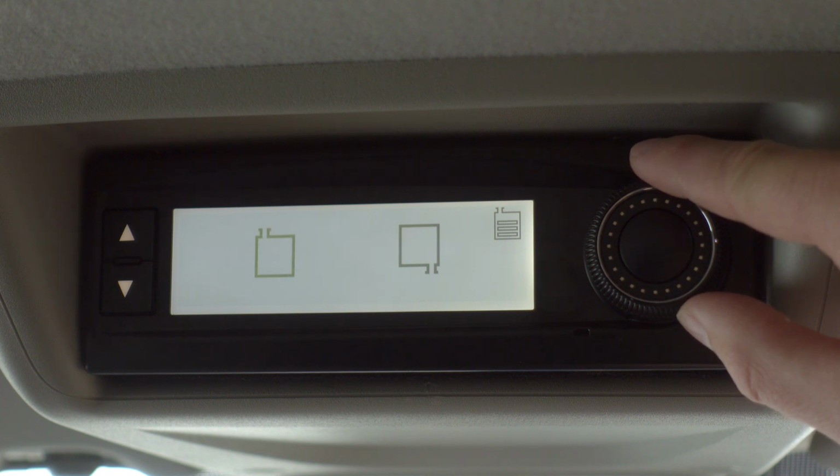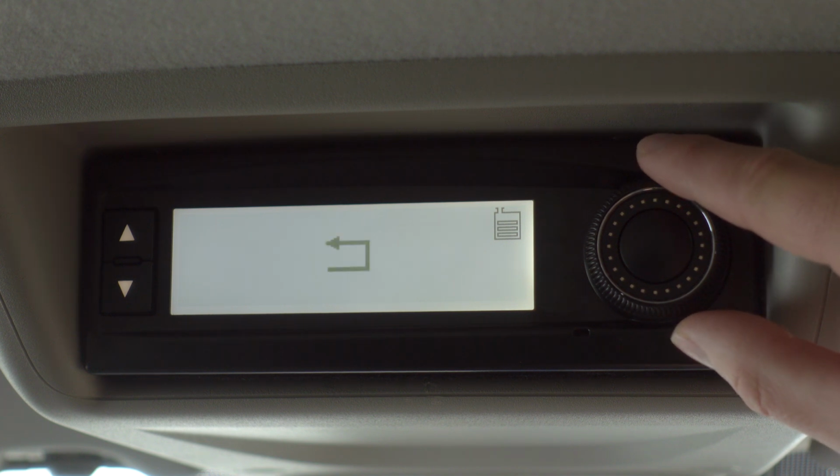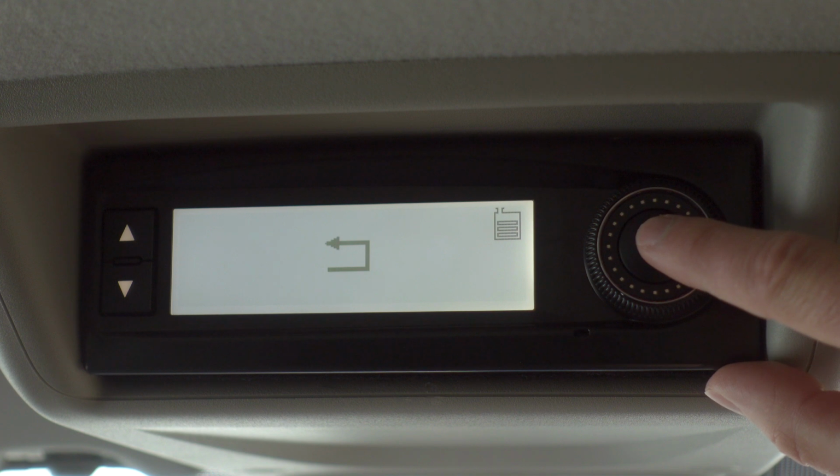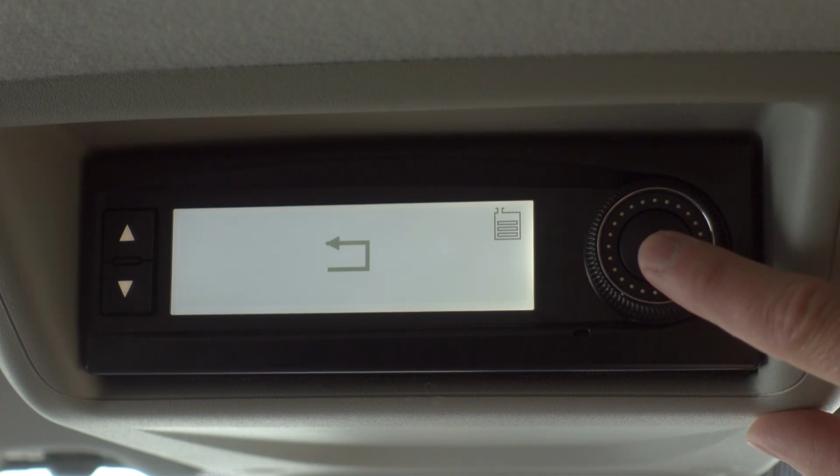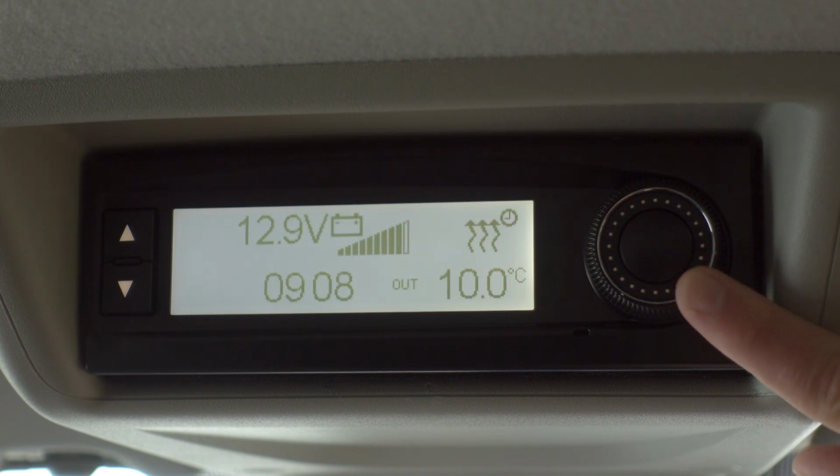To come out of this menu, you simply toggle and push back, and I find this menu most useful when I'm filling the tank, or if we're on site and we're trying to work out if we have enough water left for the things that we intend to do. It's also useful for checking whether the water level is safe before driving off.